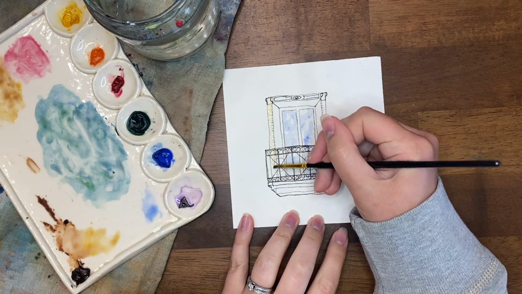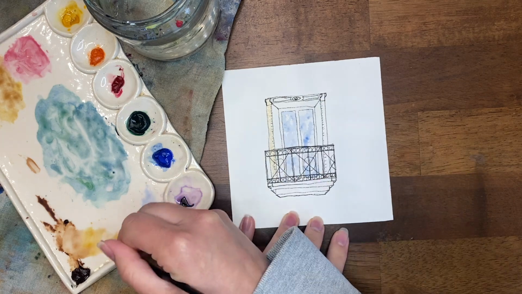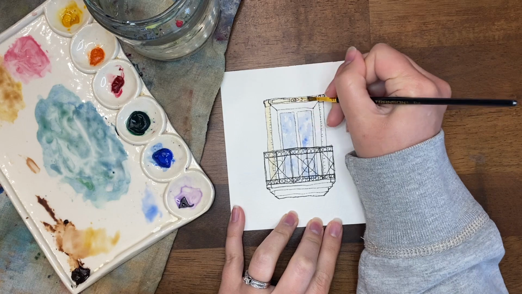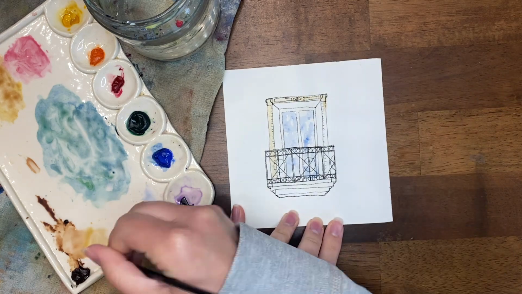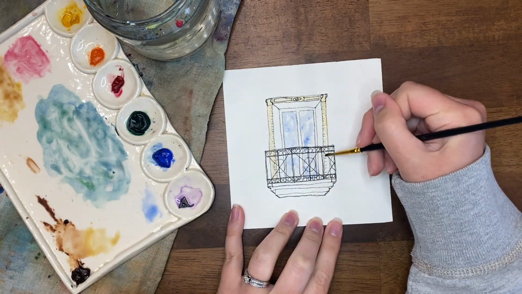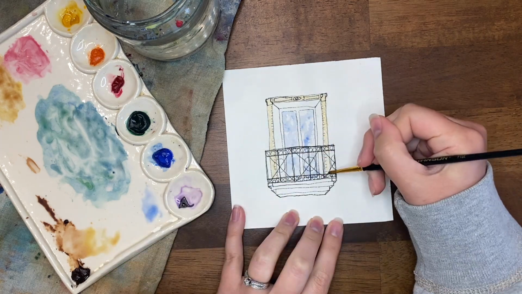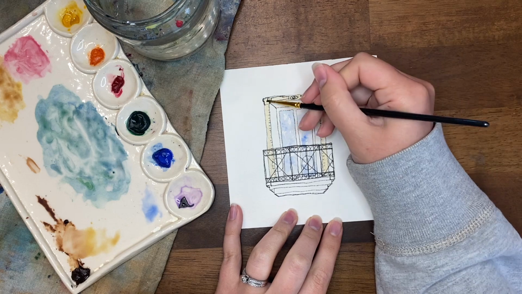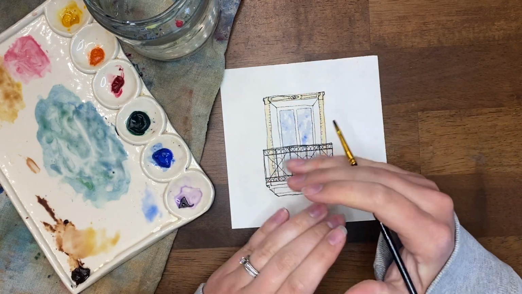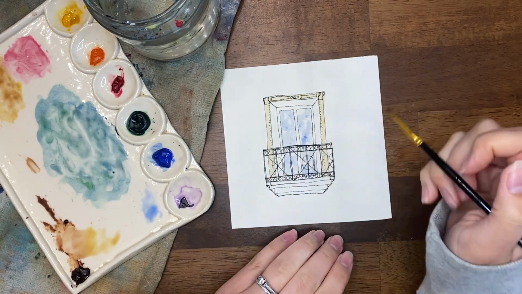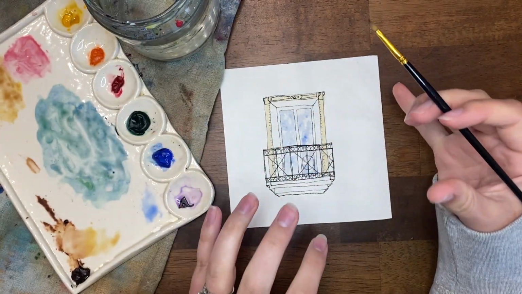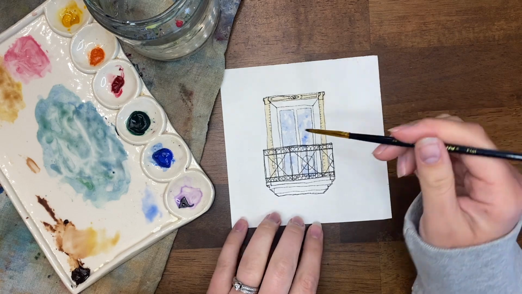And my paper today is fairly rough. I typically work on a hot press, but this is just some scrap paper I had laying around, and I like to use scrap paper when I'm just playing and exploring different things. And so it soaks up the water pretty quickly if I don't use a lot, which is fine for what I'm doing because I'm just filling in spots. If I was gonna be doing a large wash, that would be a little harder on this kind of paper that I've chosen. So pay attention to what kind of paper you have if you like the way it feels, or if you wanna try something else.